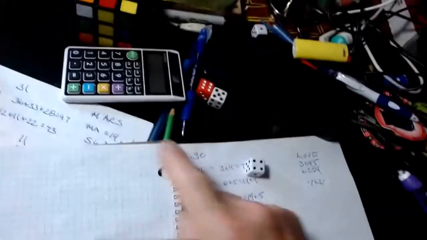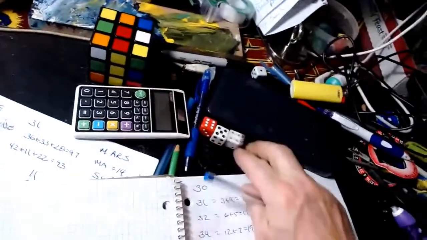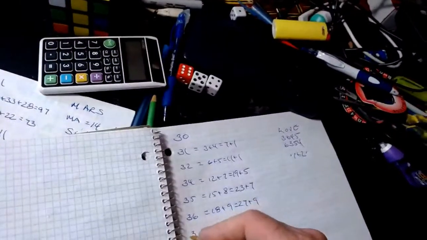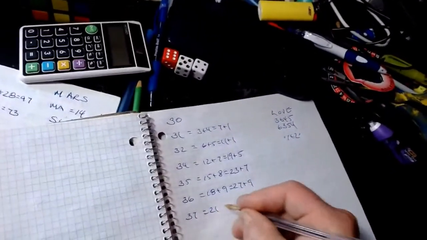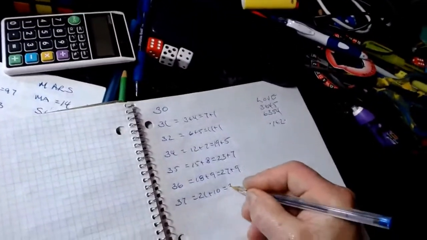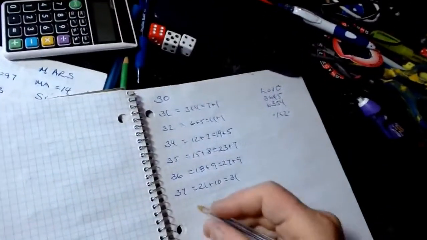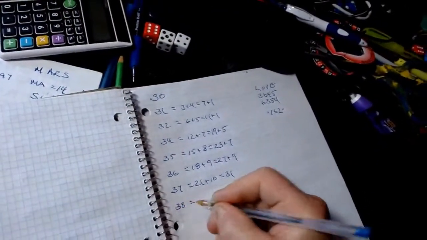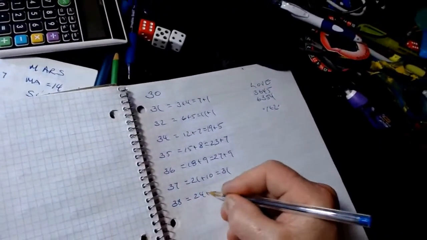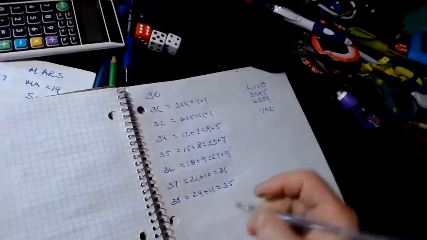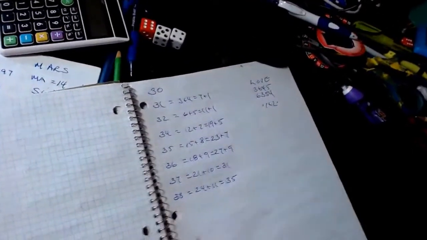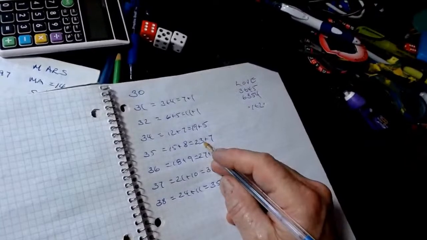But every side has got 9. Every side has got 9. And then this one in 37 is going to revert back to this, and that's going to reduce itself over here. 38 is going to reduce itself to 35, right? In which that 35 also gets reduced down to 27.